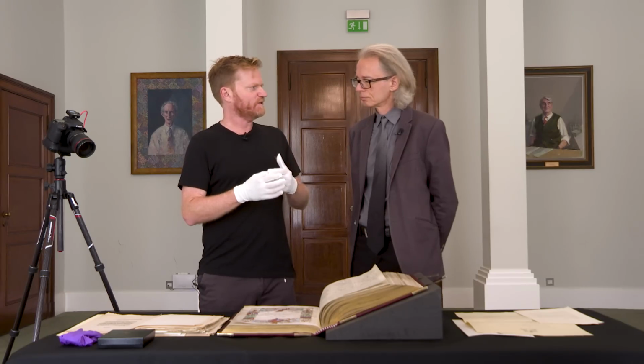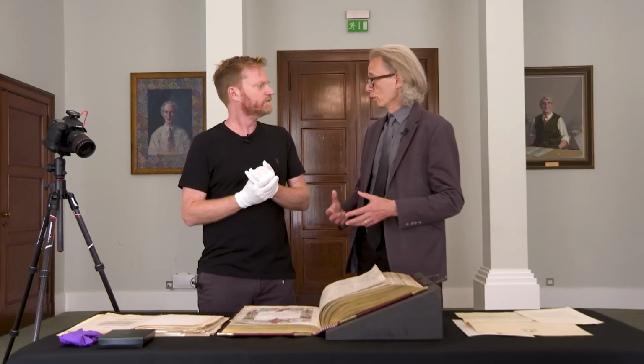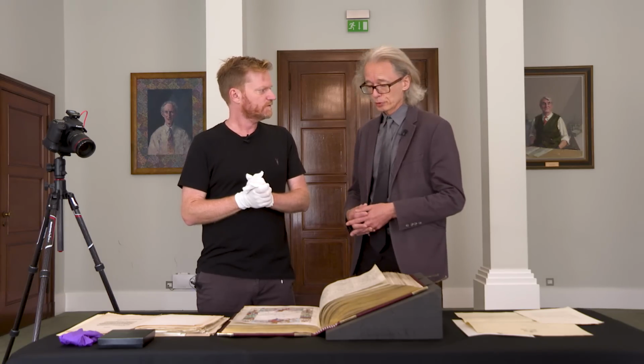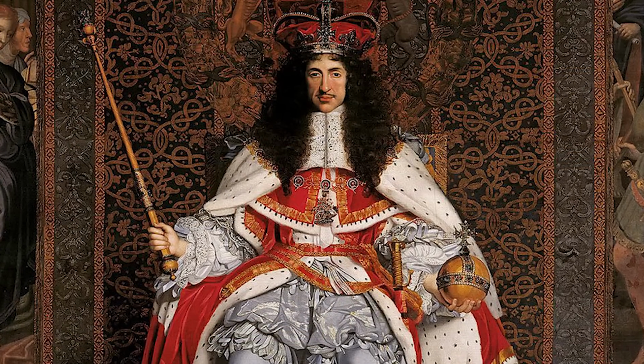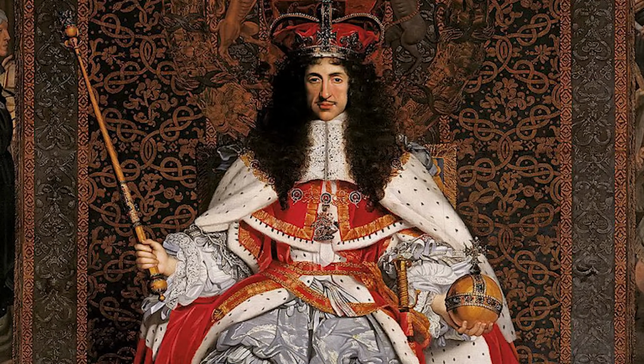What does that mean, Keith, to be the patron of the Royal Society? It's where the name comes from. We are the Royal Society of London for Improving Natural Knowledge. Since Charles II, the monarch has been the patron of the organisation. And the Society's powers, if you like, come from a royal charter. This is how the organisation is run.